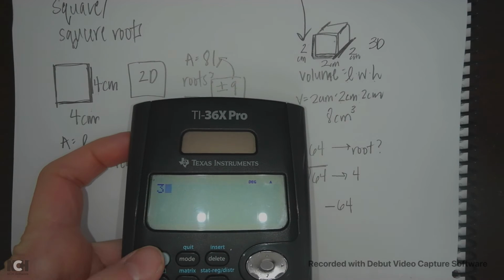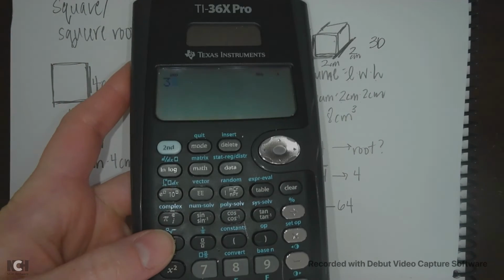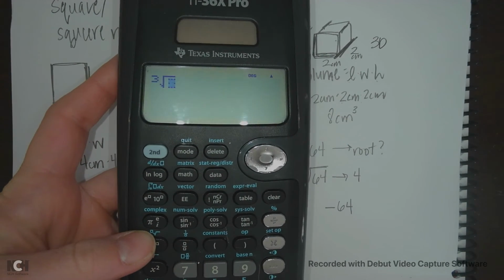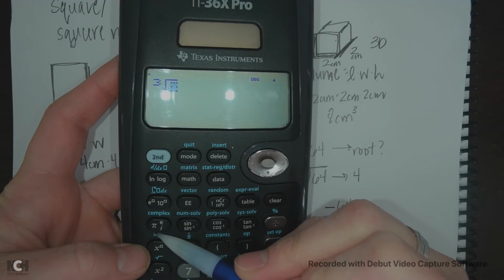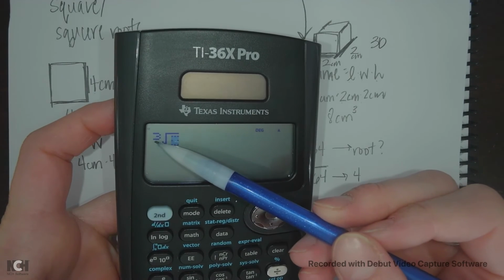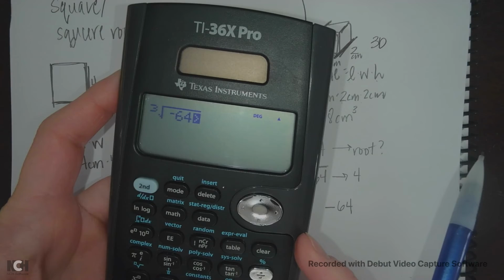So we're going to put our 3 on our shelf again. We type 3, second, and then it's this X with the boxy button. They look slightly different on every calculator. If you're using the Desmos version, it's a little bit different, but you're looking for basically this box on top of the shelf. You want to make sure that this guy is little and sits on your shelf. Then we're going to type in negative 64.